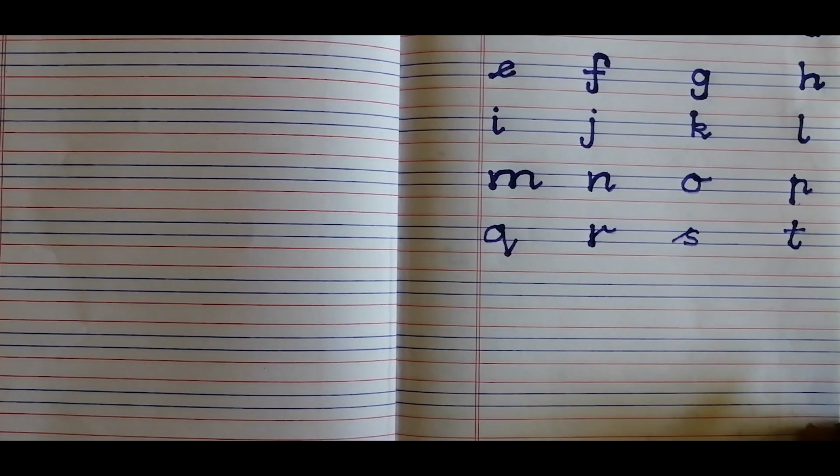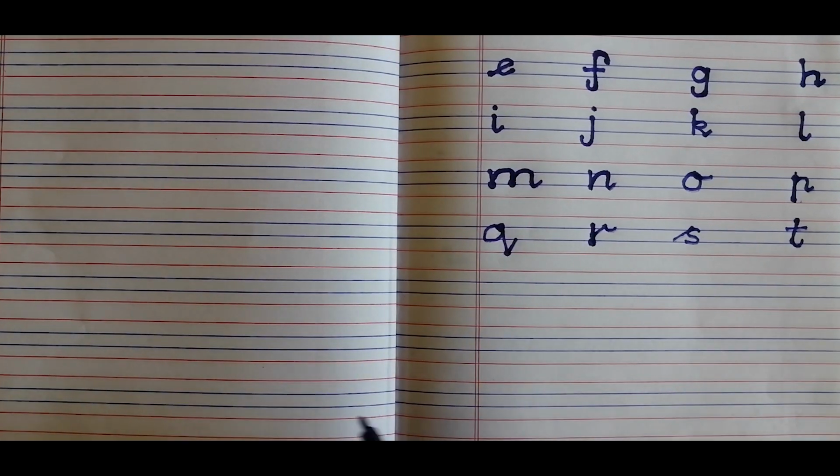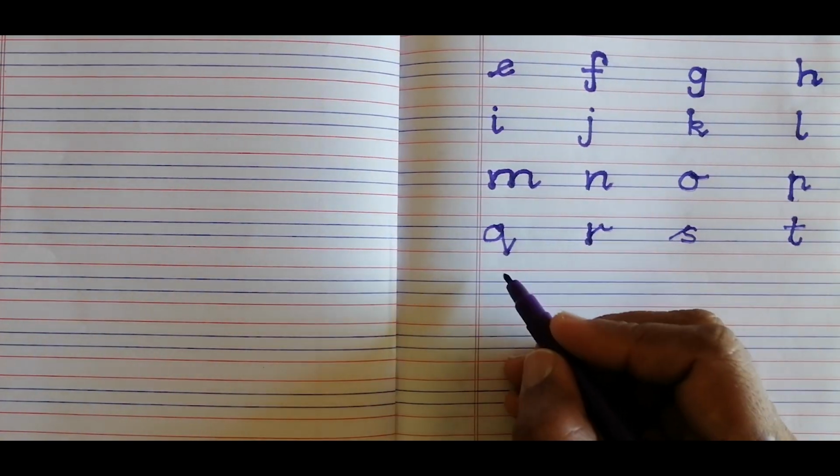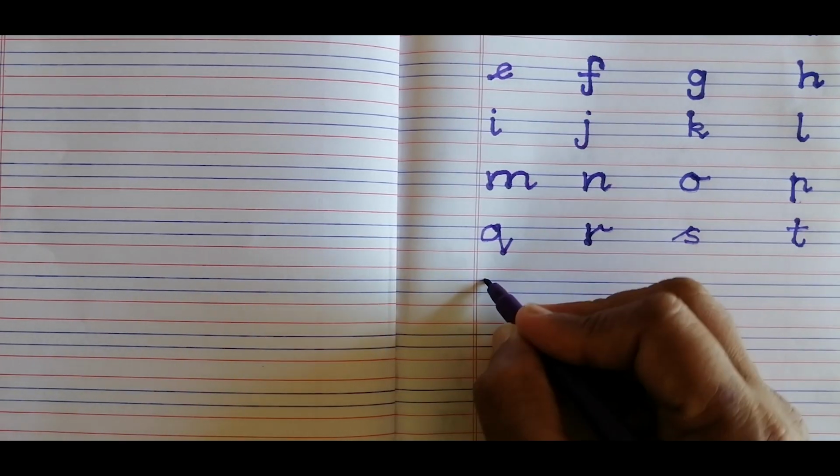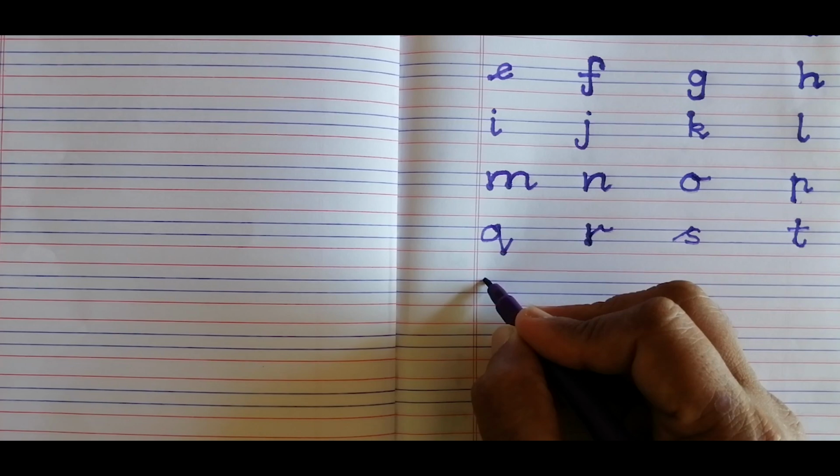Good job, children. We continue to write the next letter. Below q, we keep our pencil on the first blue line. Draw a standing line.